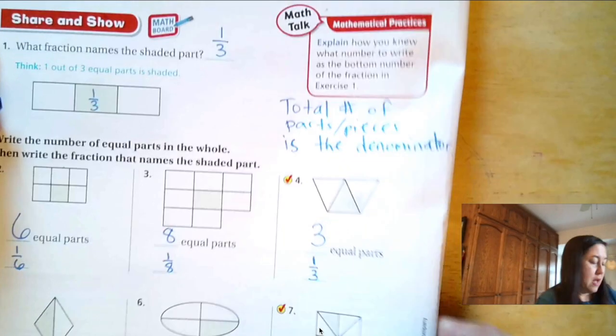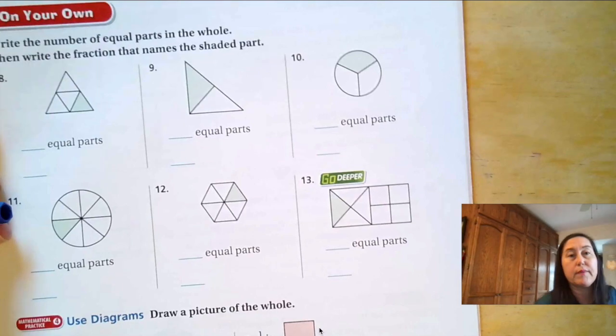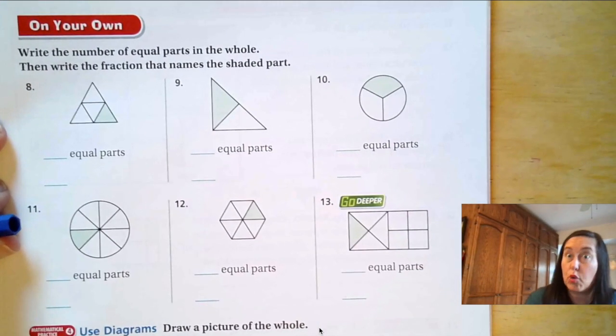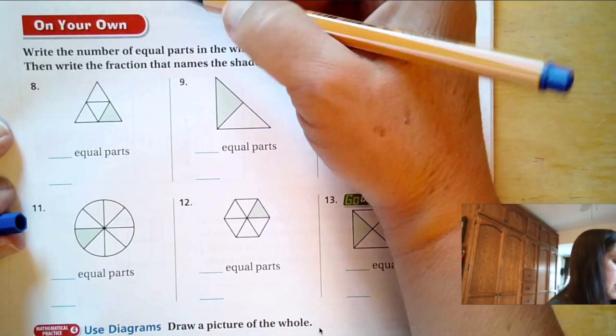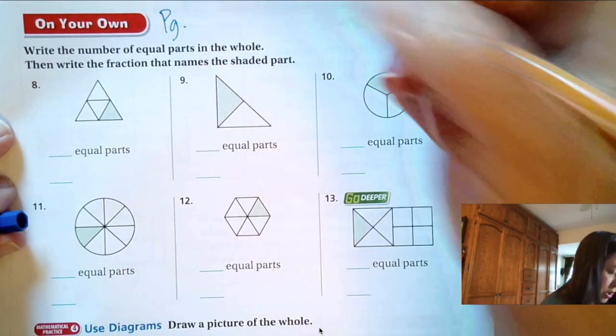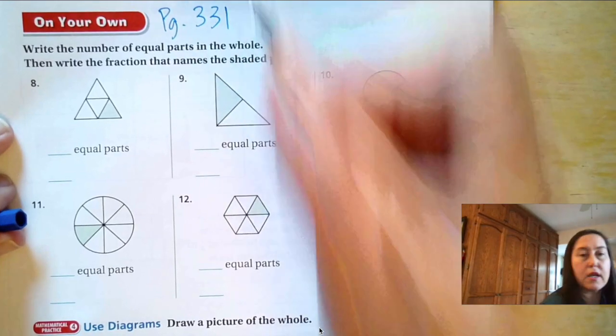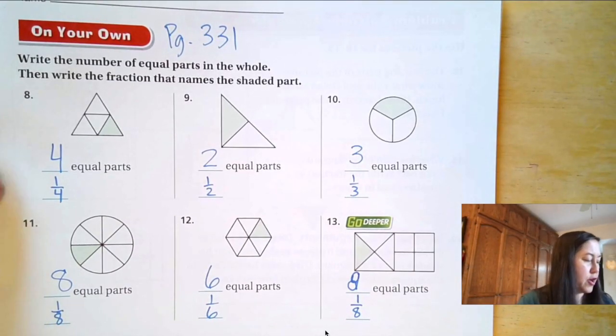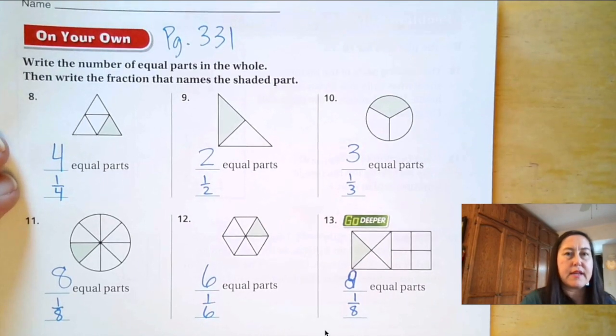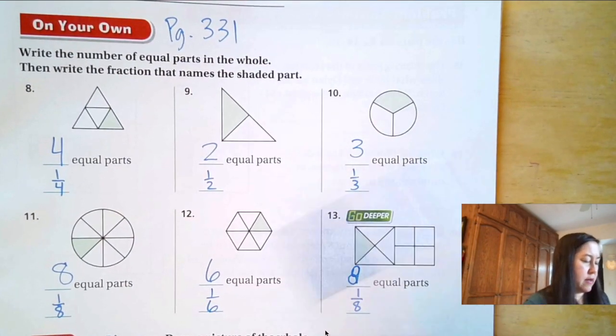Okay. Moving on, do this on your own. You can come back and check. This is page 331. Try it on your own. All right, how did you do? Here you go. Check out number 8, 9, 10, 11, 12.